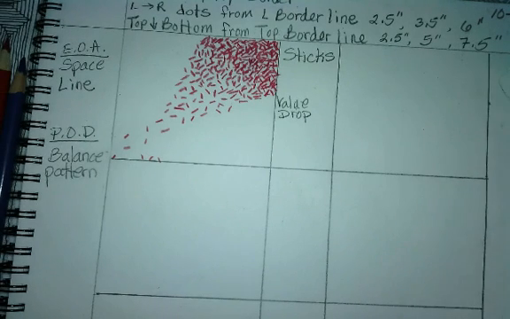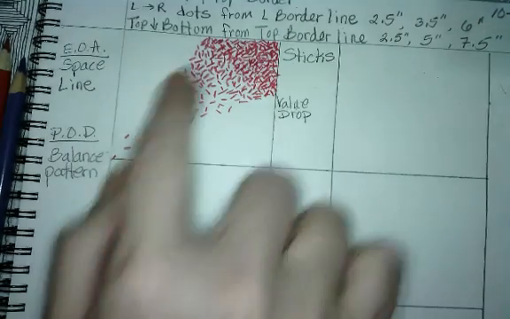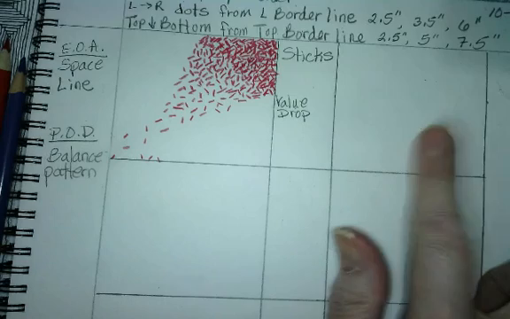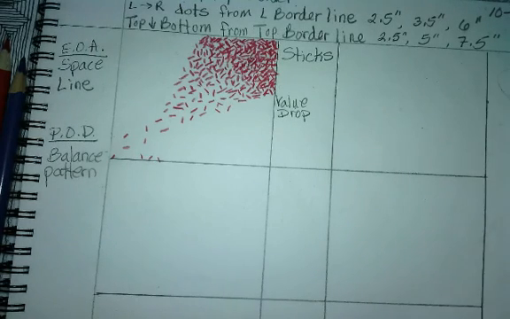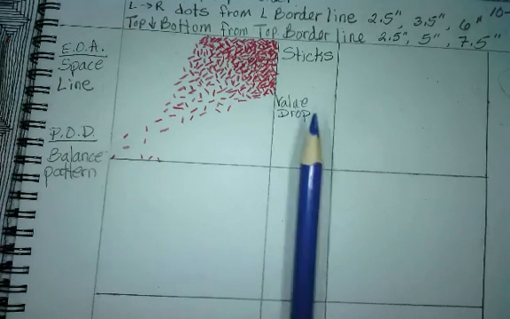So for instance, what if you did the stick design in the shape of a kite? That would be a really cool card to send to somebody. Or the stick design in the shape of a heart for Valentine's Day. Okay.